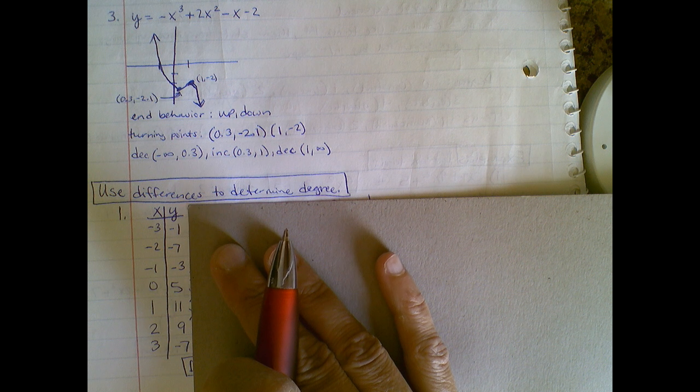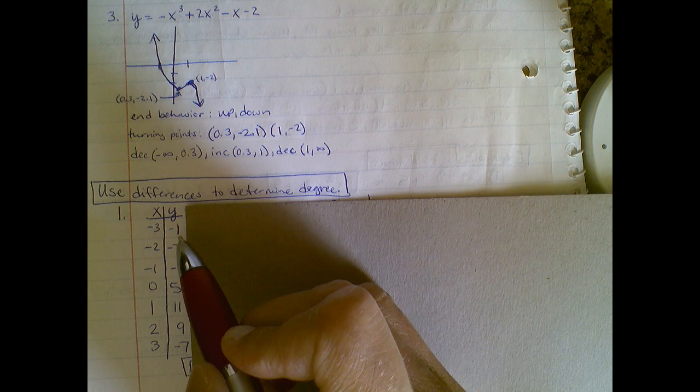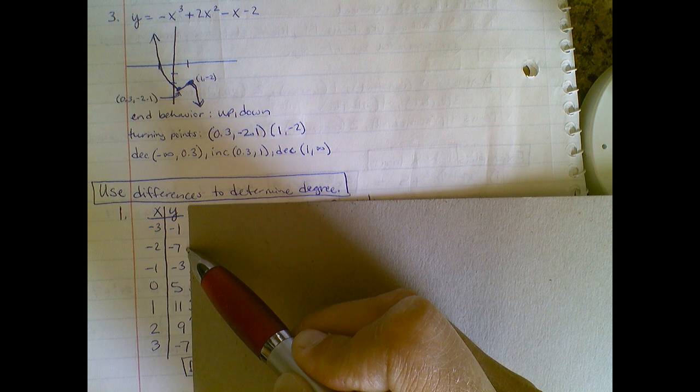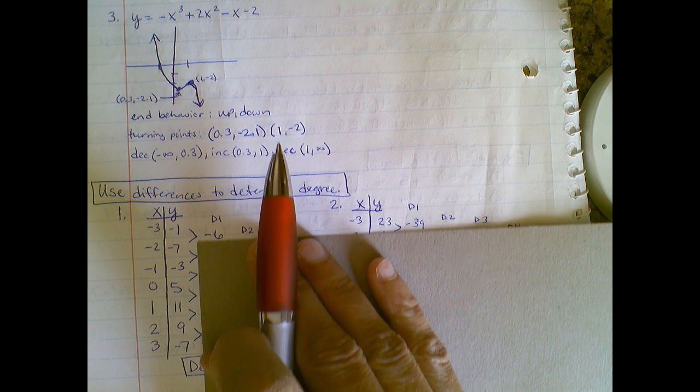We're going to use the y values, and you use the differences. So think of our number line, and again, we just use the y values. To go from -1 to -7, are we going up or down, and by how many units? So to go from -1 to -7, we're going down 6, so we're going to put -6.